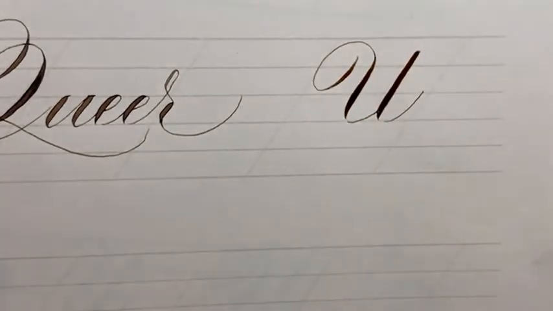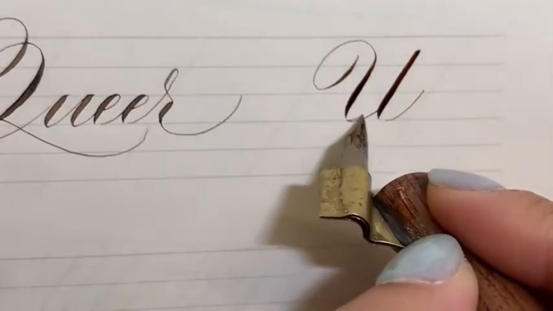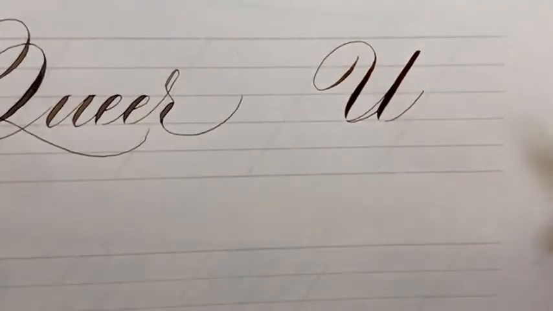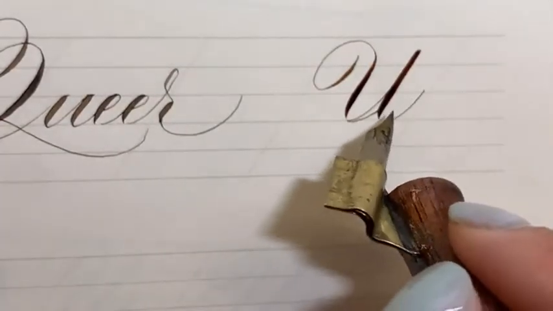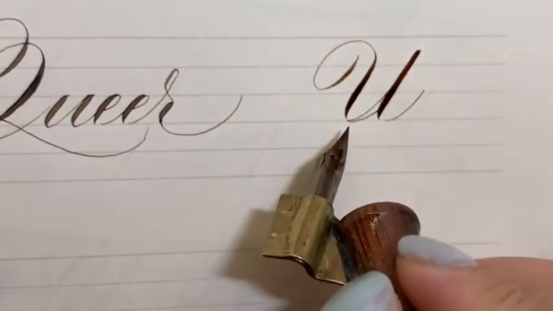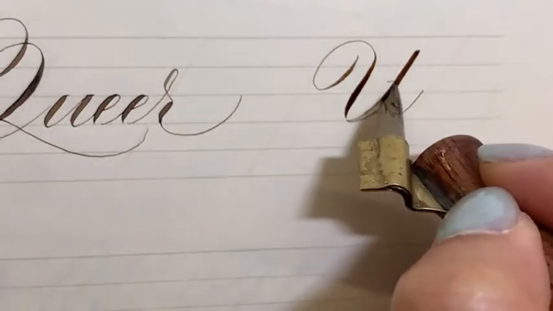Do you see? This is not pretty because this wasn't going up that way. Okay, so make sure you don't hit too flat. You want to curve and go up about here.